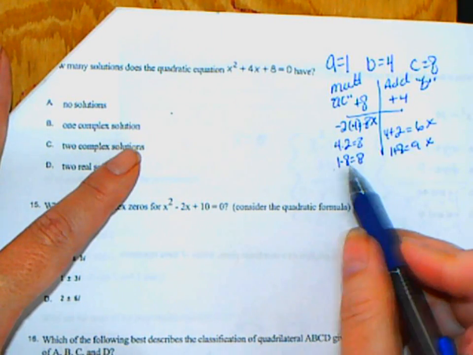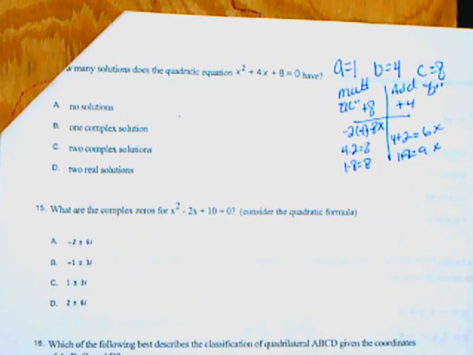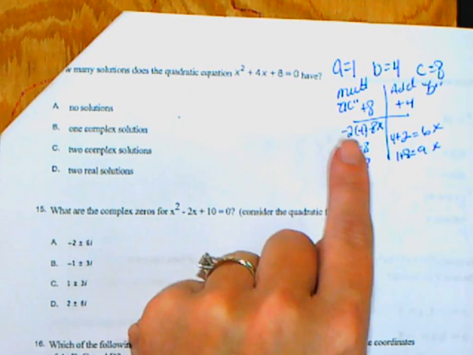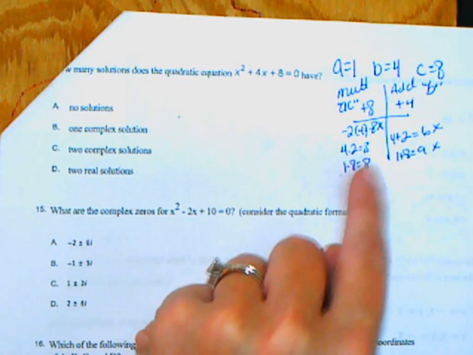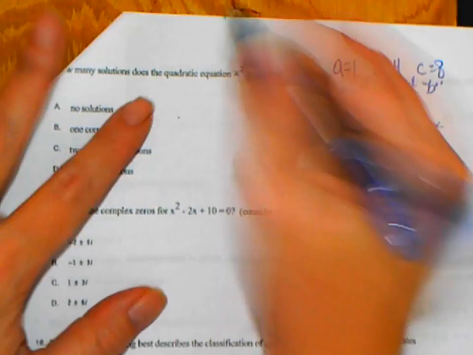What if I did -1 and -8? Would that work? No. -4 and -2. Positive 2 and positive 4. No. Same thing. I already did that. Are there any other factors of 8? No. So does that mean we can't answer the question? No, it just means we can't answer it by factoring. So I'm going to use the quadratic formula.